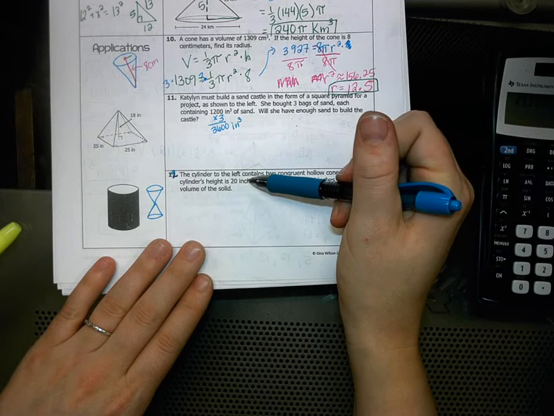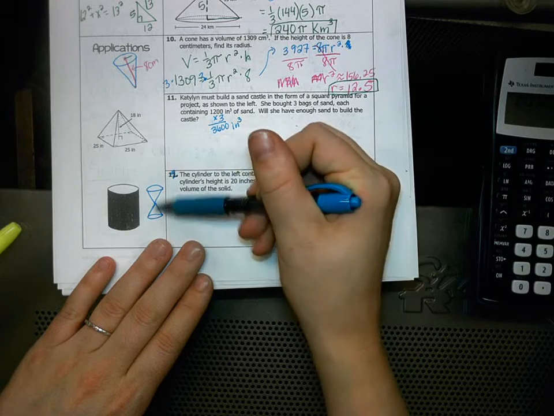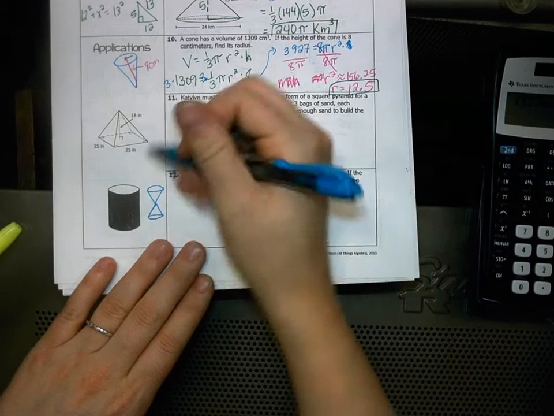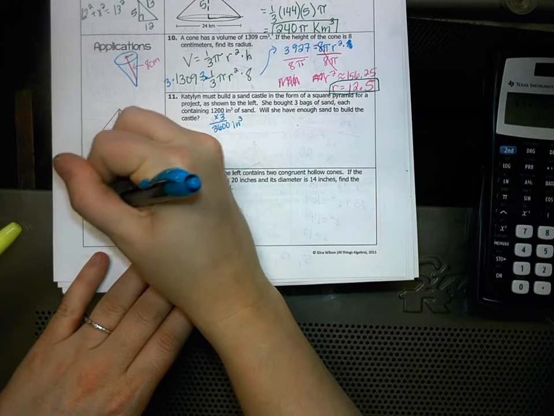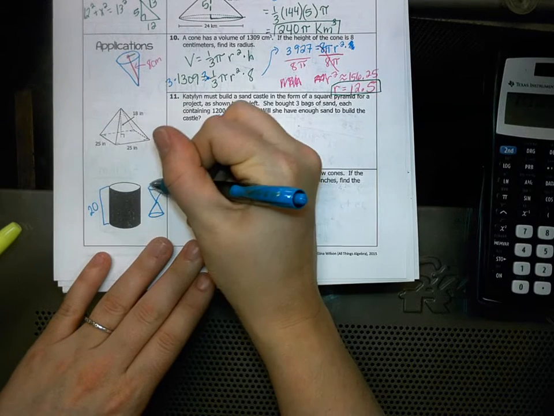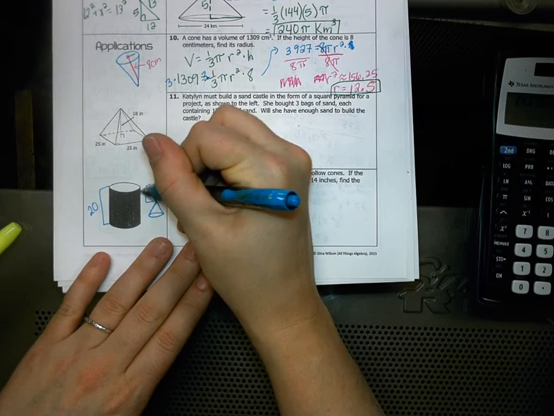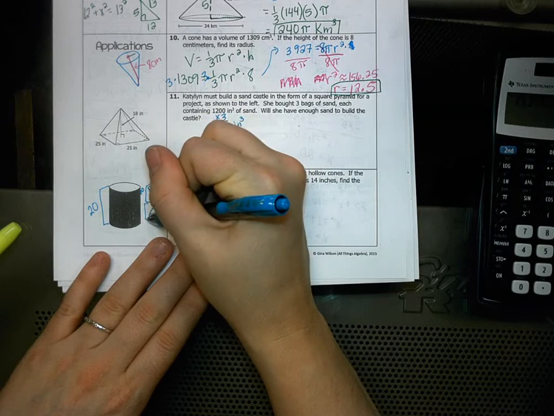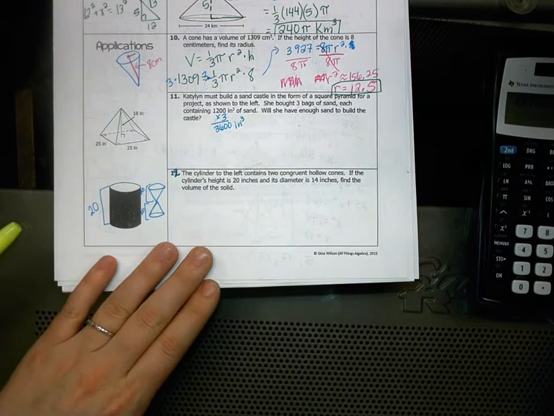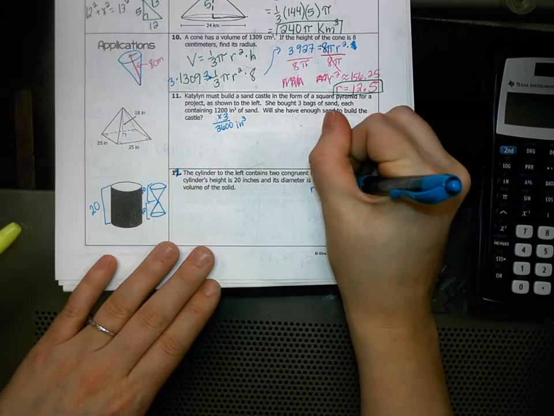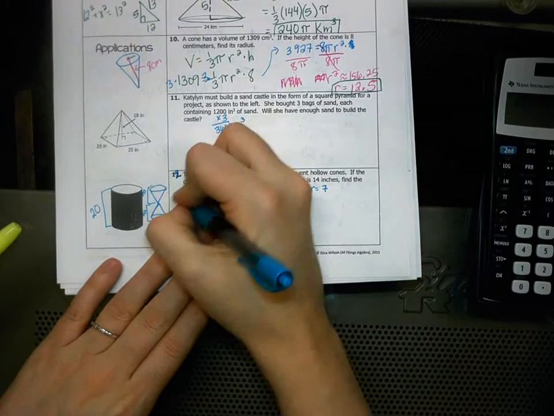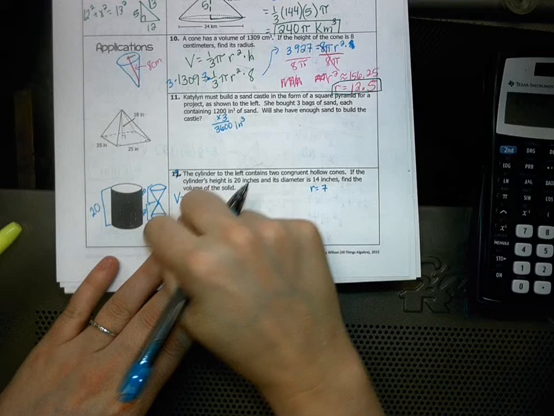The volume of each of them is the same because they're congruent cones, but the height of the cylinder is 20 inches, which means the height of each cone is 10 inches. The diameter is 14 inches, which means the radius is 7. So if I find the volume of one of these cones, I'll double it to get the volume of both.